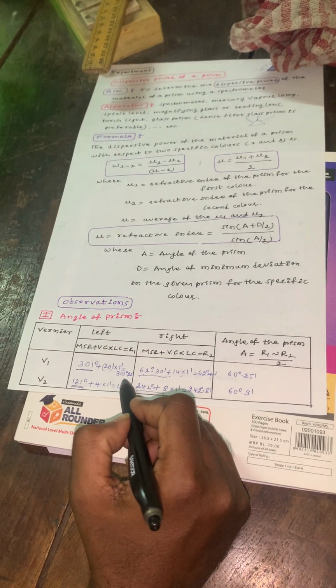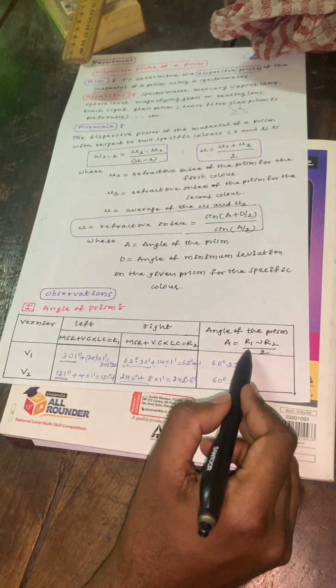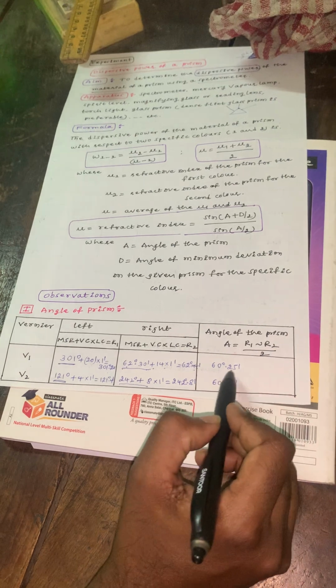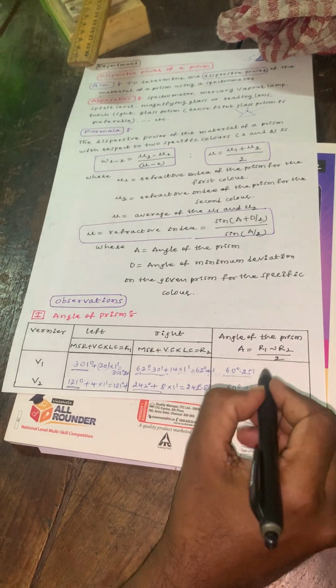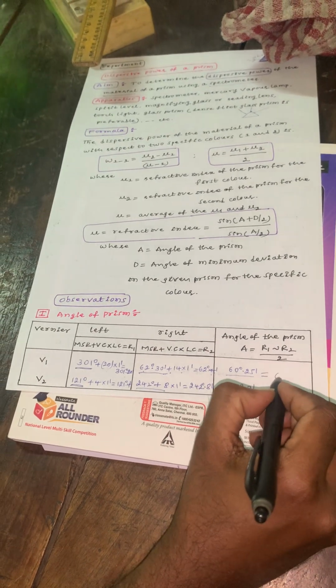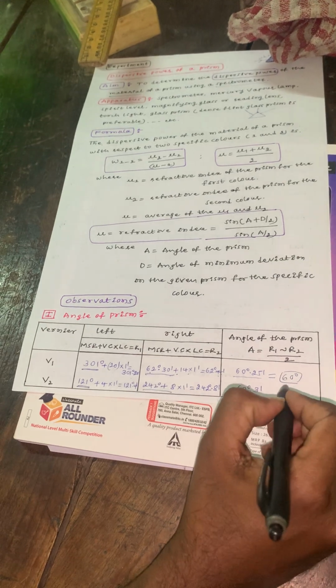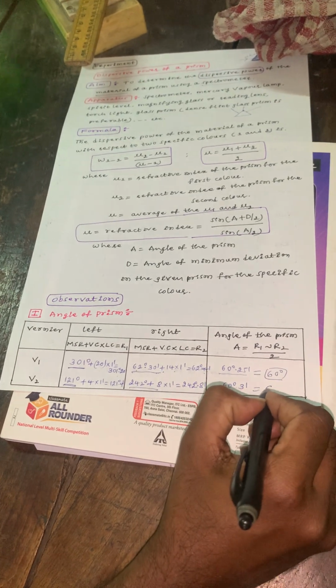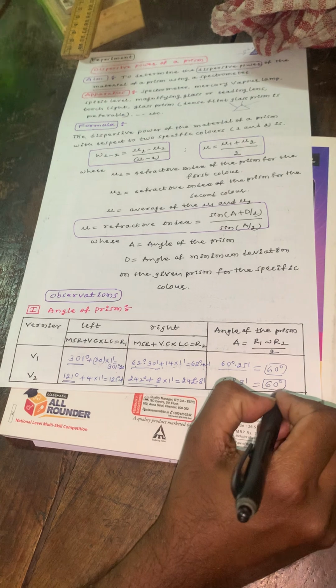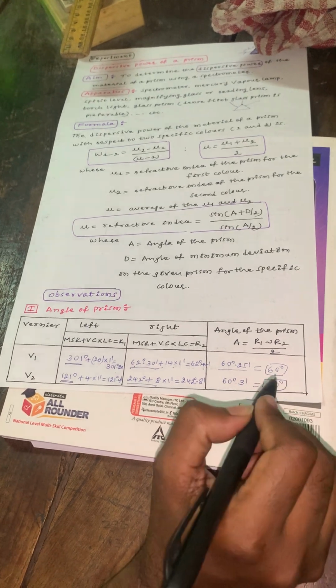This reading you take as R2. Then R1 minus R2 divided by 2 gives you the angle of the prism. Around 60 degrees it will come, because it is an equilateral triangle. An equilateral triangle has each and every corner at 60 degrees.